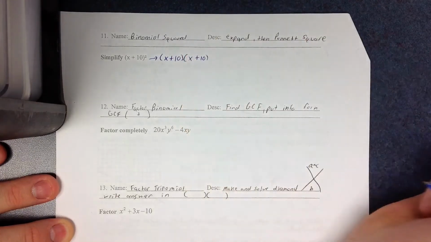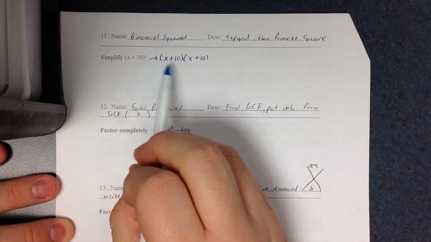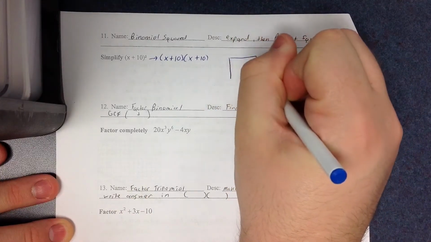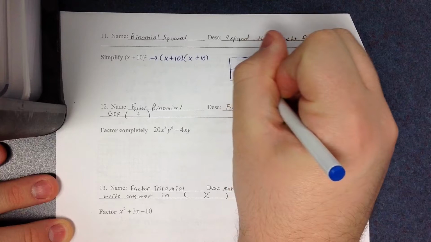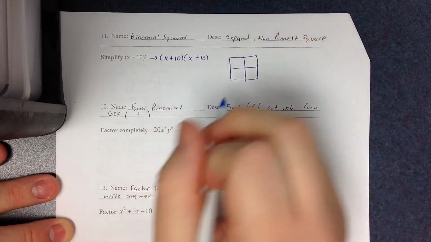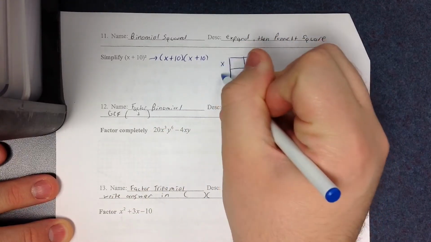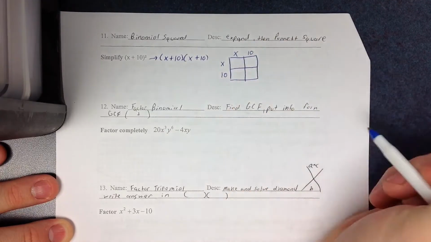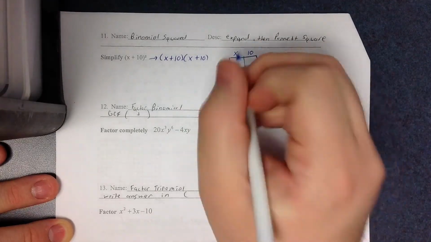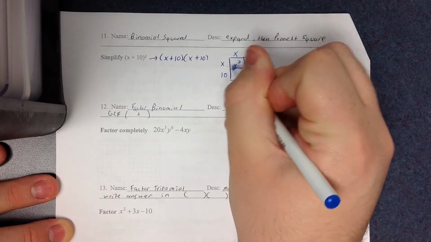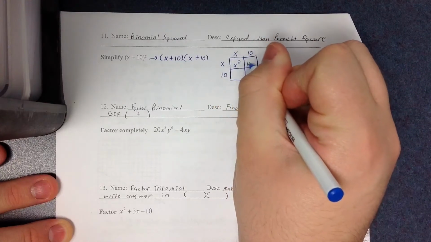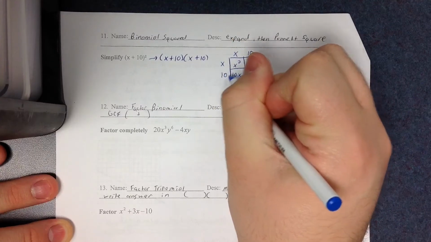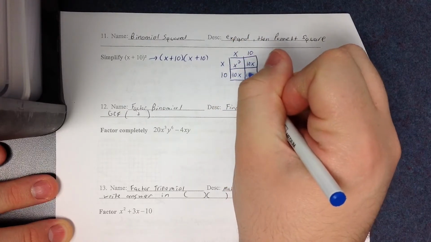times (x + 10). So now I'm multiplying two binomials together, so I'm going to use the Punnett square. So first parentheses is x and 10, second parentheses is x and 10. x times x is x squared, x times 10 is 10x, 10 times x is 10x, and 10 times 10 is 100.